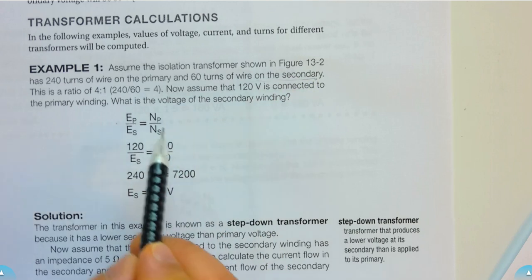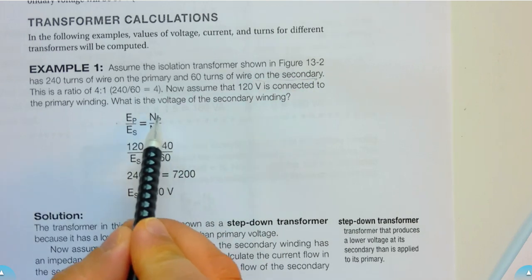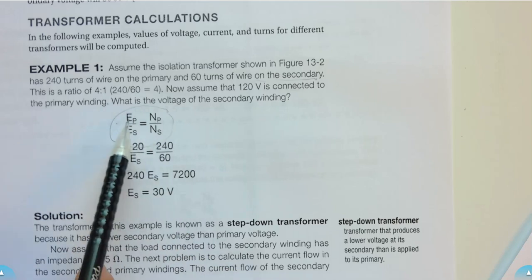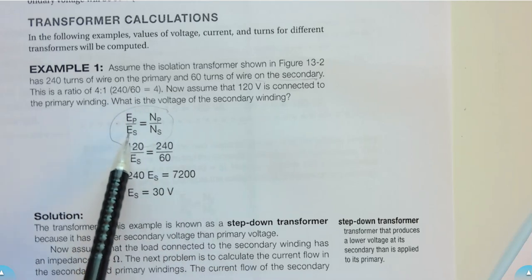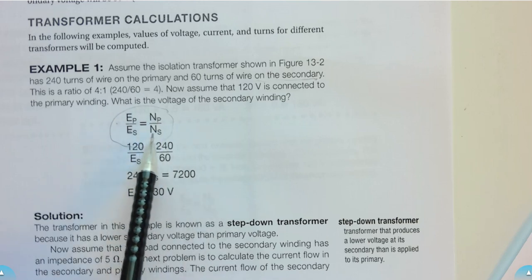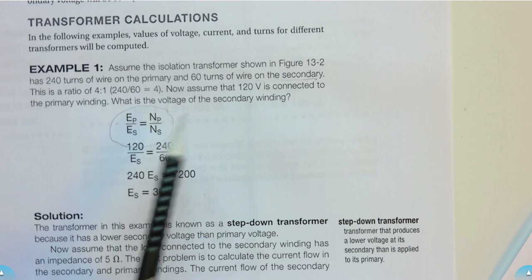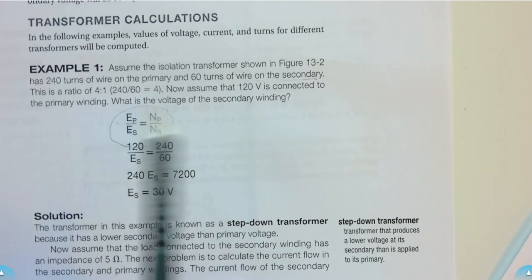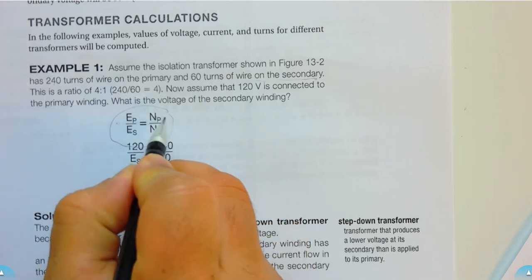So here, you have to know this formula. The voltage in the primary divided by the voltage in the secondary equals the number of turns in the primary divided by the number of turns in the secondary. So we know the turns in the primary. He told you that it is equal to 240.